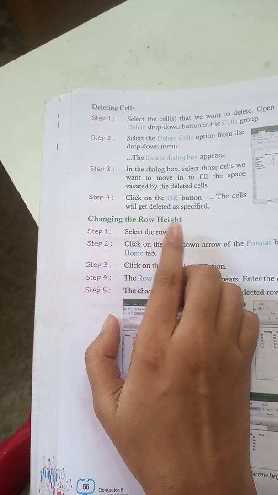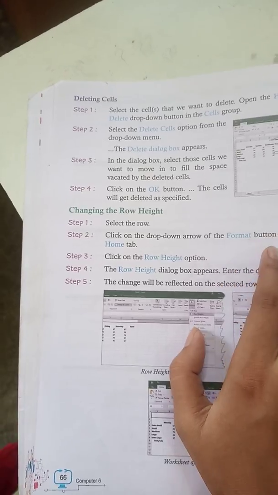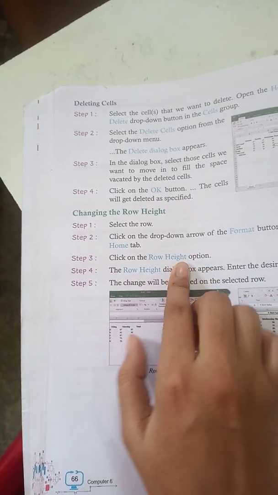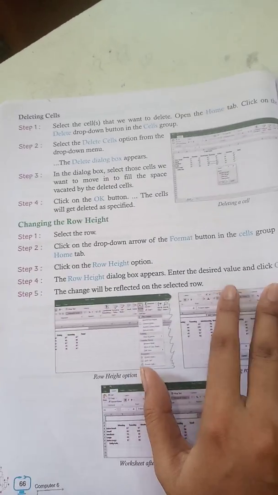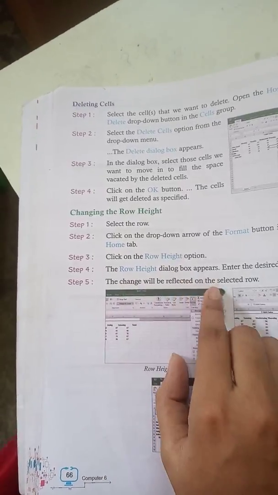Changing the row height. Step 1. Select the row. Step 2. Click on the drop down arrow of the Format button in the Cells group on the Home tab. Step 3. Click on the Row Height option. Step 4. The Row Height dialog box appears. Enter the desired value and click OK. Step 5. The change will be reflected on the selected row.